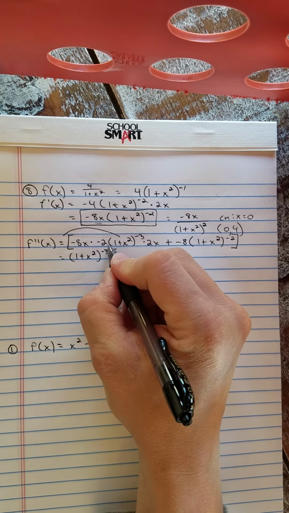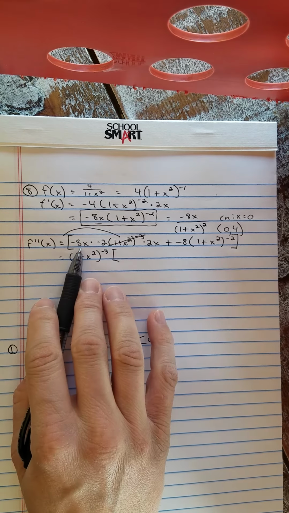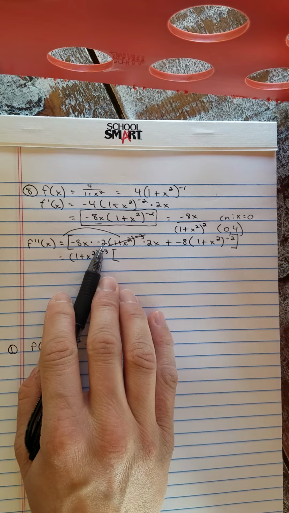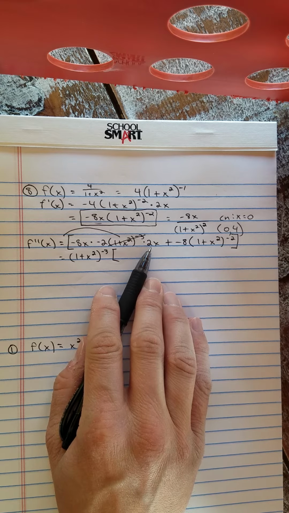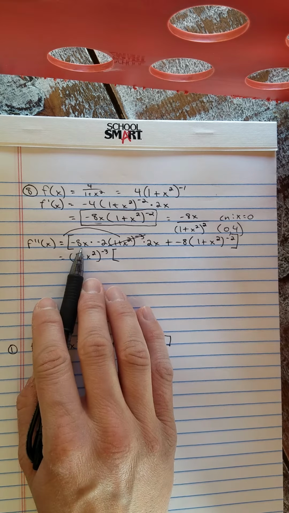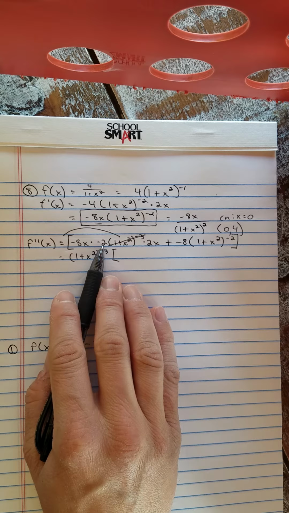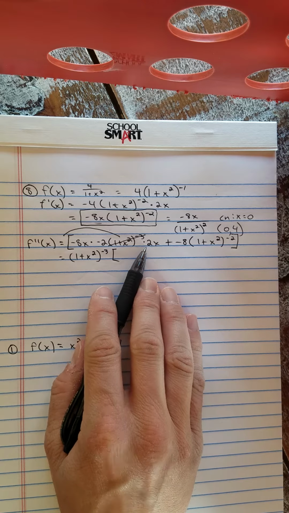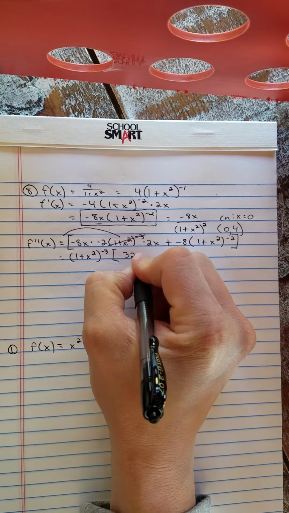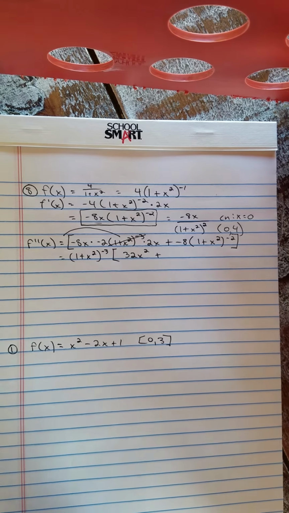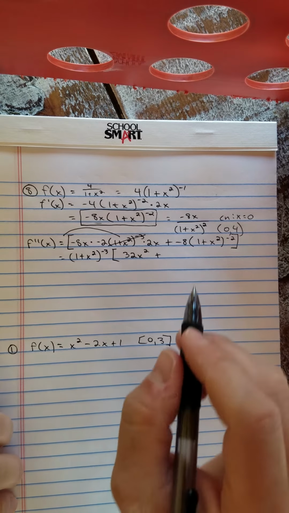So when you factor that out of this, look at what you're left with. Negative 8x times negative 2 times 2x. There's no distribution. It's just multiply. Negative 8x times negative 2 is 16x. 16x times 2x is 32x squared. So that whole first term cleans up incredibly nicely.